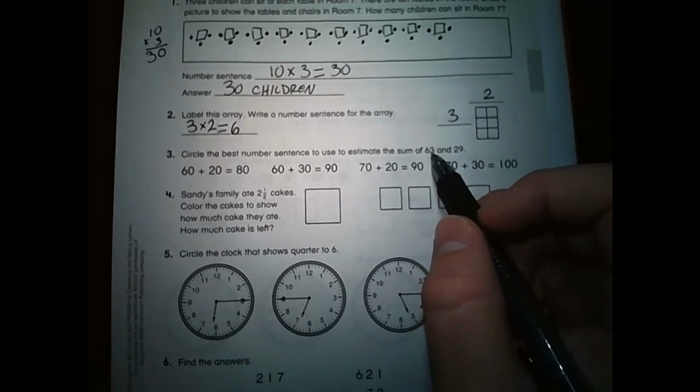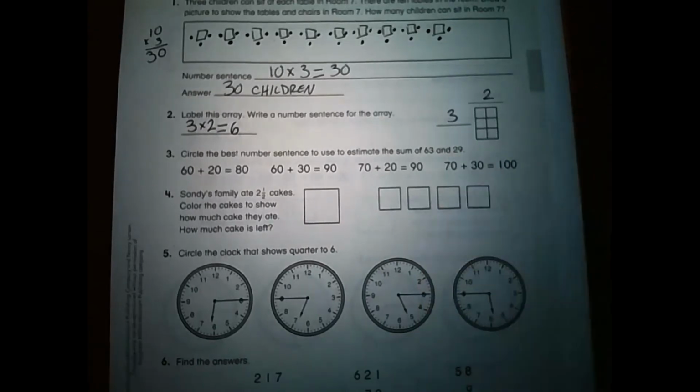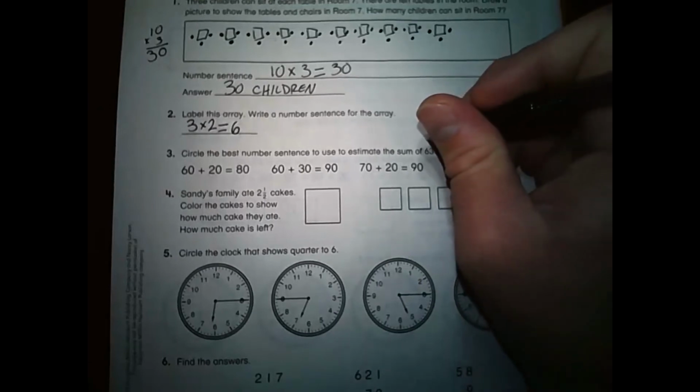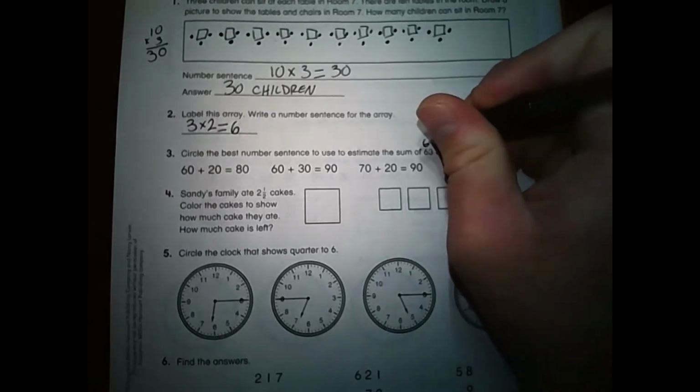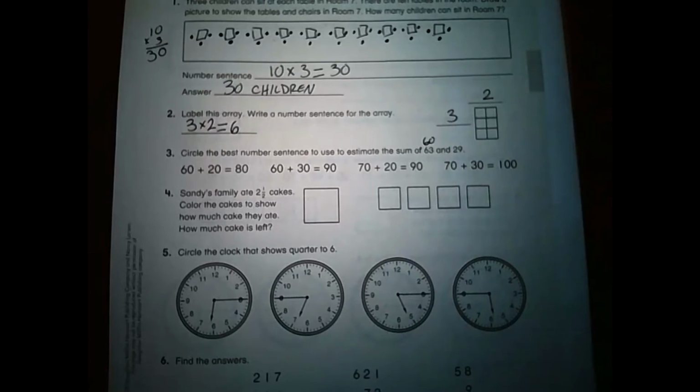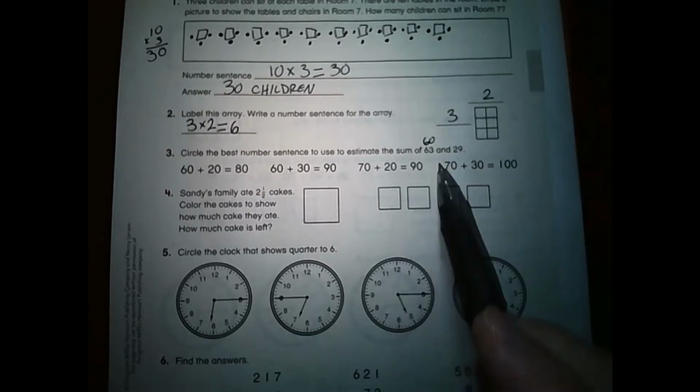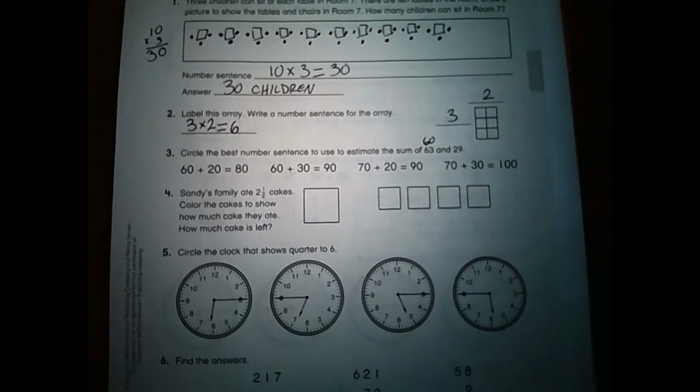Would we still round up or would we round down? That's right, we would round down. So, if you are doing this in your paper packet, I want you to write the number 60 here because we now know we're working with the number 60. Okay? So we're going to put 60 there, and then we're going to move on to the number 29.